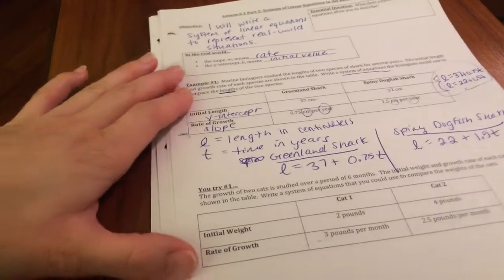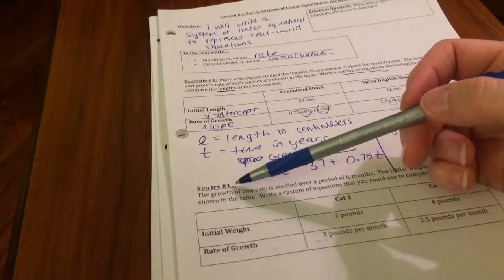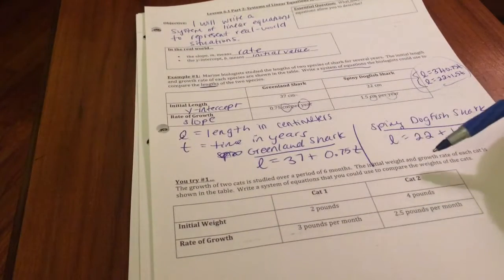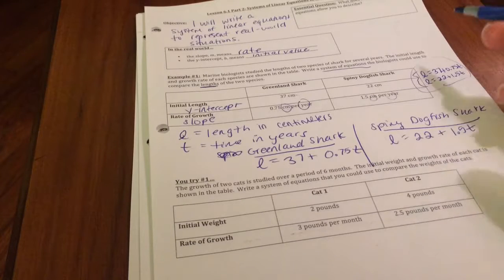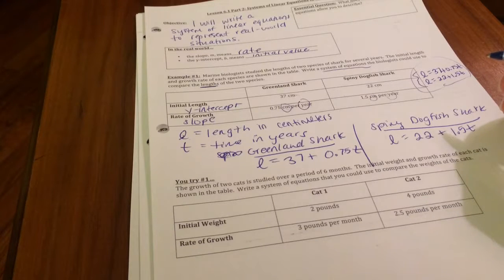Now what I want you to do is I want you to try the U-try number 1. And after you finish the U-try, you can go and watch the video labeled Lesson 6.1 Part 2, Systems of Linear Equations, U-try number 1, to make sure that you have the correct answer for the U-try.